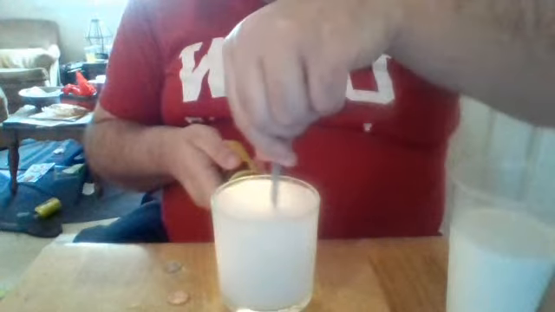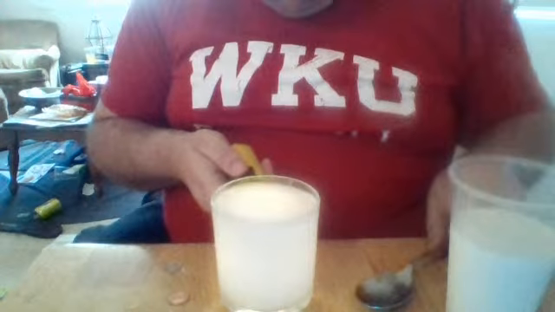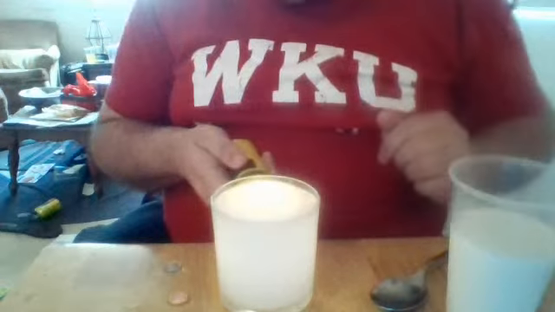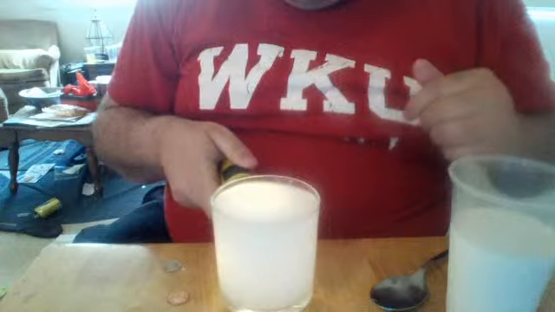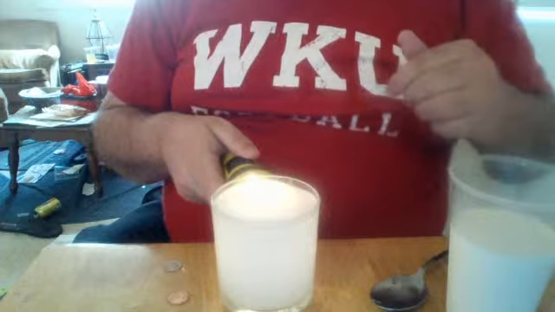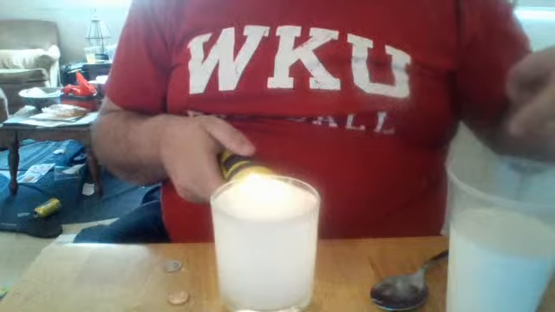So let's see how this looks. We put a little bit of milk in this glass, and you want to stir it up. We put the milk in, we stirred it up, and then we put the light through this, and what it should give us is that dusky look from the sun. And it'll look like what sunrise or sunset looks like.